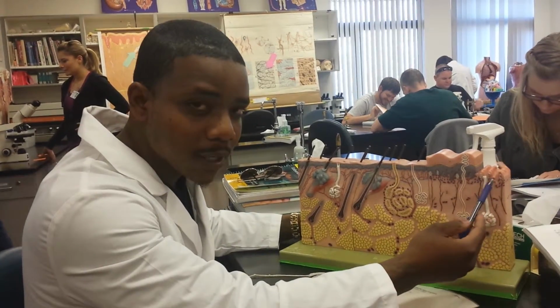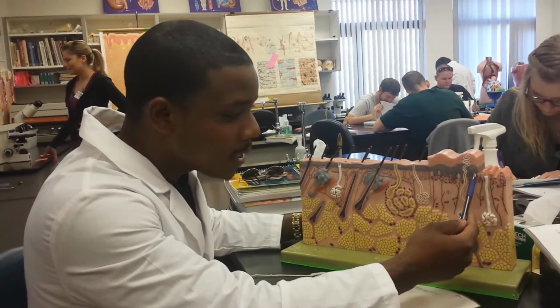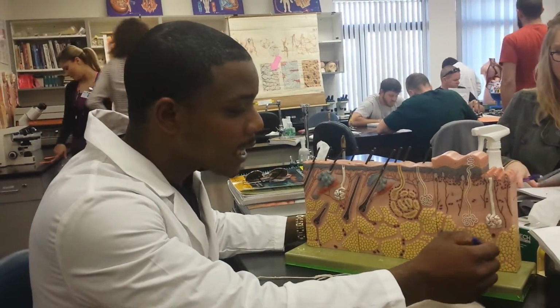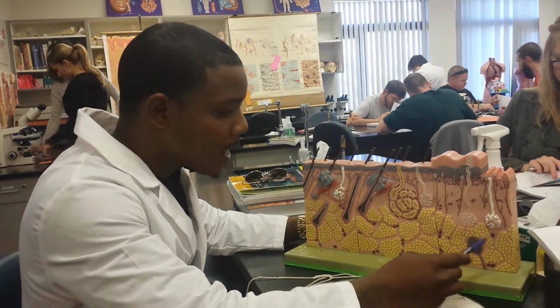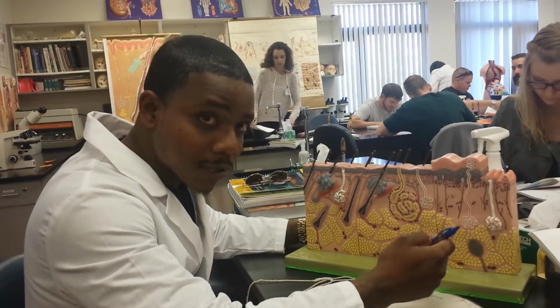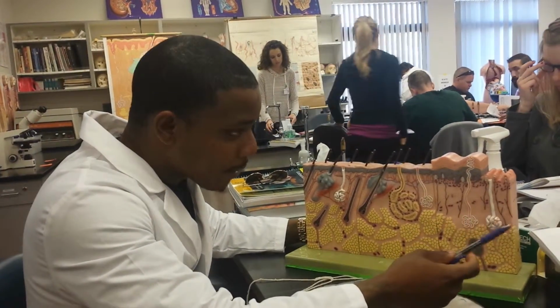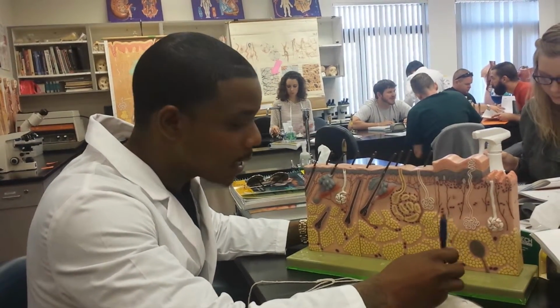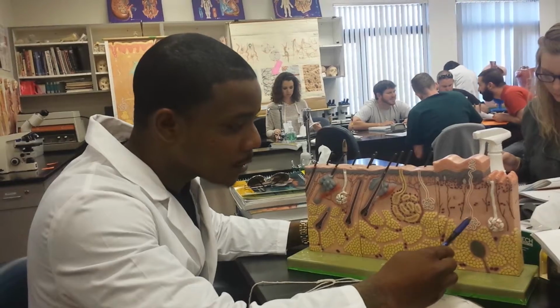At the most superficial layer, we'd be looking at the epidermis. Distal to that, we'd be looking at the dermis. And most inferior to that, we'd be looking at the hypodermis layer. The dermal layer is actually the largest layer of all the skin tissue in the body. It's primarily composed of all the structural functional units that we'll find in the reticular layer.